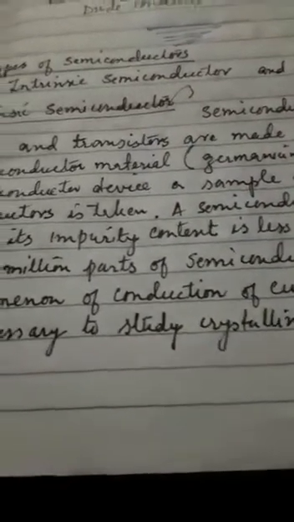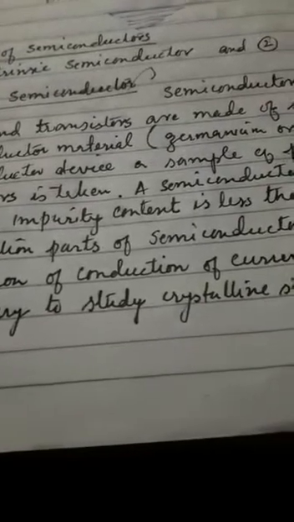It means that among 100 million parts of semiconductor, there is not a single part of impure material, but it is a 100% pure semiconductor material. That's why it's known as intrinsic semiconductor.